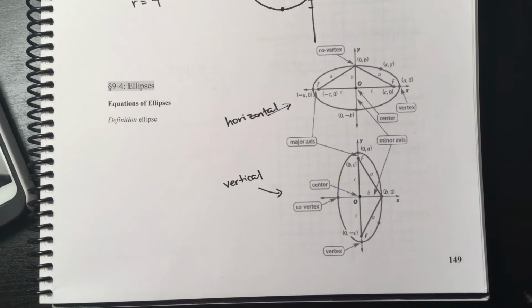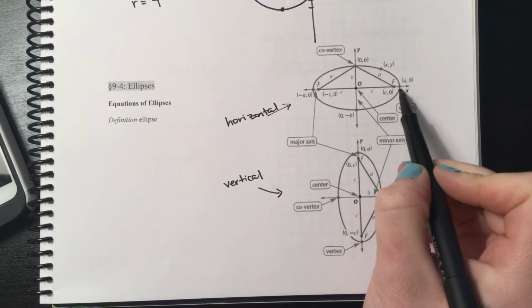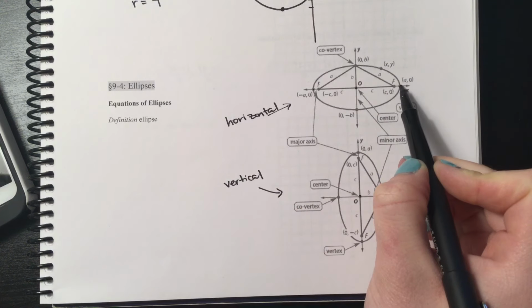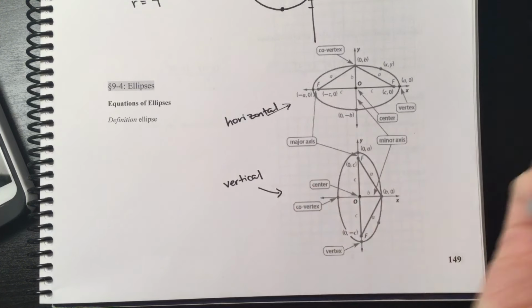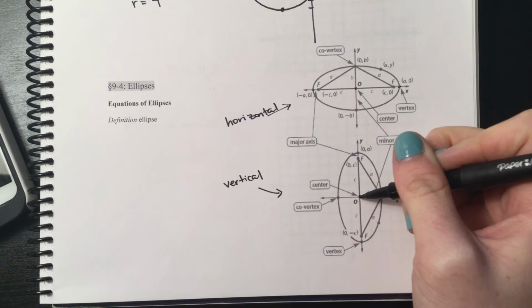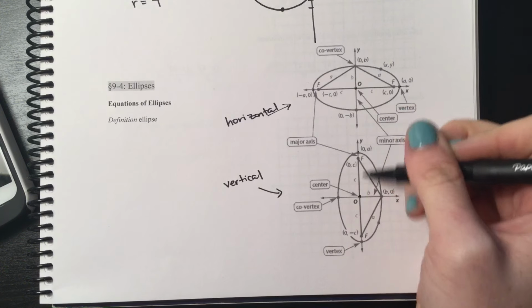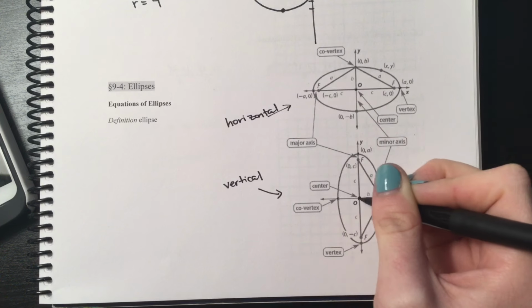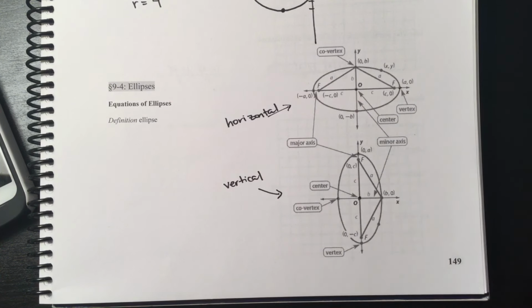So you've got 2 vertices, and the vertices are always on the larger of the 2 lines. So this is the farther distance. It takes you to the vertex here, and then with the vertical one, the vertices go up and down like this. And then the shorter of the 2 distances will take you to what we call the co-vertices. So with this one, you go up to the co-vertex, down to the co-vertex, and then with the vertical one, we go left to the co-vertex and right to the co-vertex.